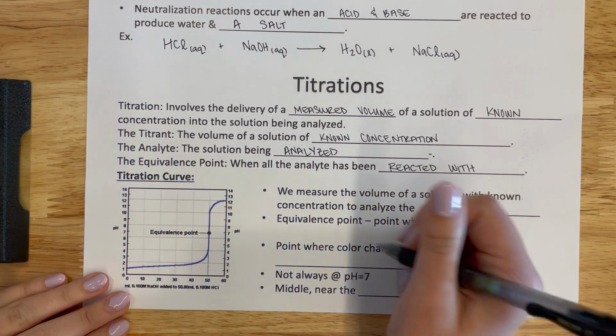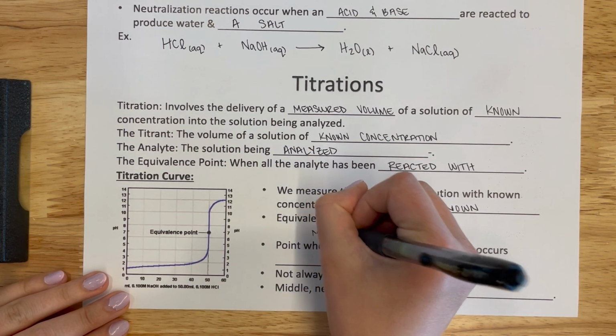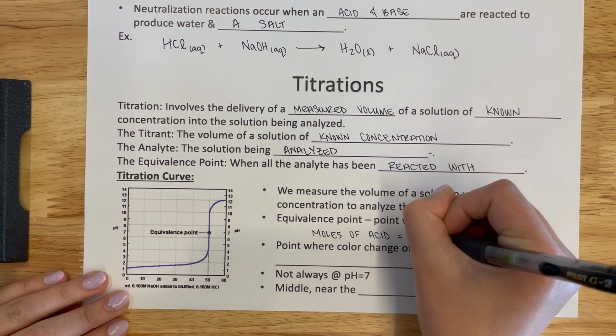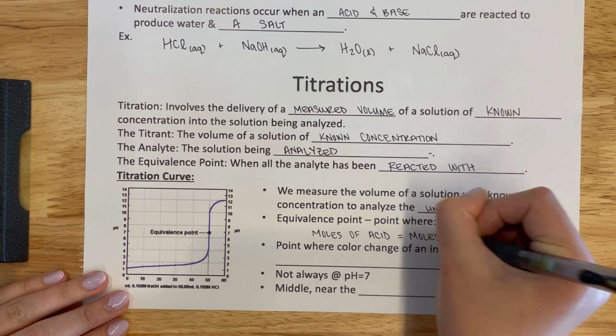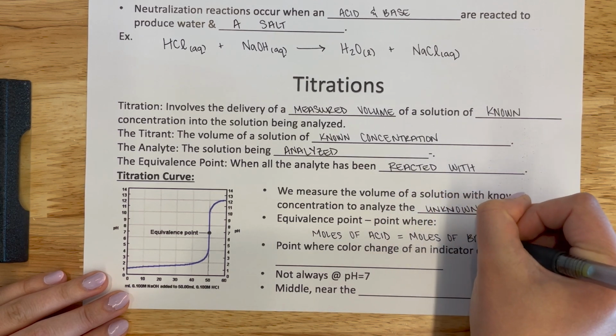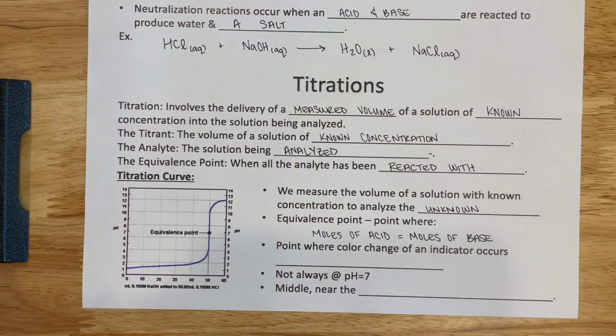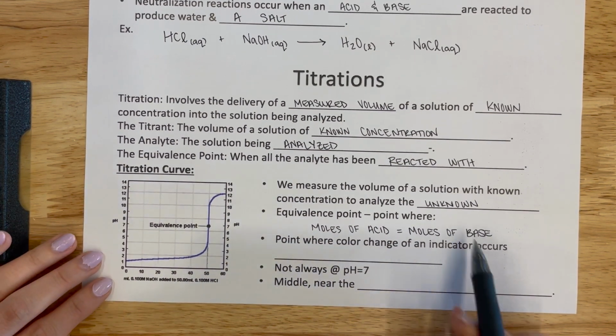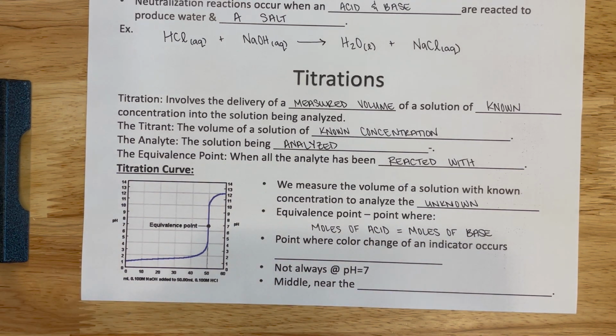Now, the equivalence point is special because this is where your moles of acid is going to be equal to your moles of base. Right, so we're bringing moles back into this. This is how this is going to help you do the actual math of this.